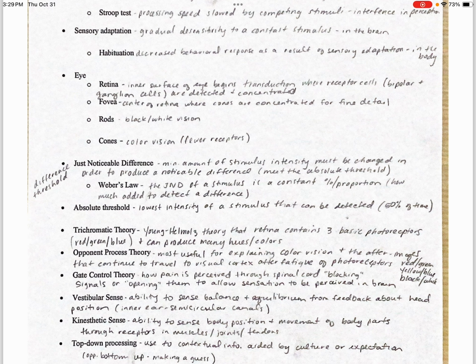Like we talked about 1 teaspoon. Well, adding 1 teaspoon of sugar to a cup of tea, you're probably going to tell a difference. Adding 1 teaspoon of sugar to a gallon of tea, you're probably not going to be able to tell a difference. The JND is based on a percentage or a proportion.